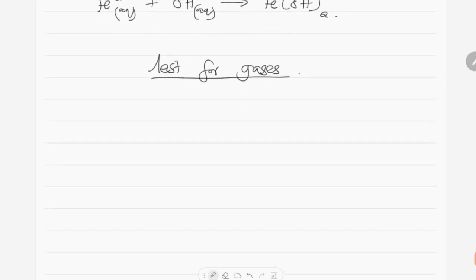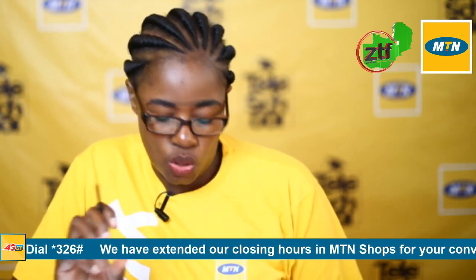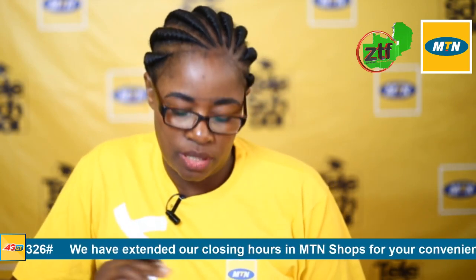When recording observations of gases, it's important to record one, the presence of effervescence, if any. A very good example of a gas which shows effervescence is carbon dioxide.